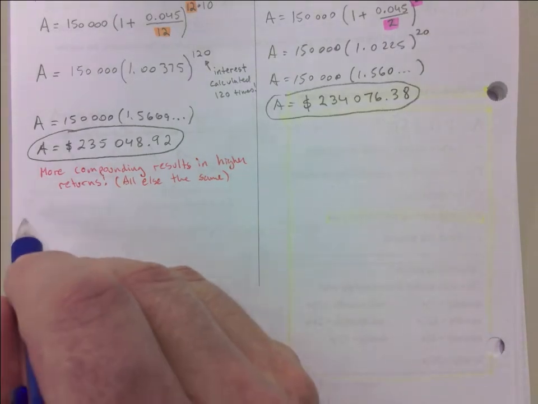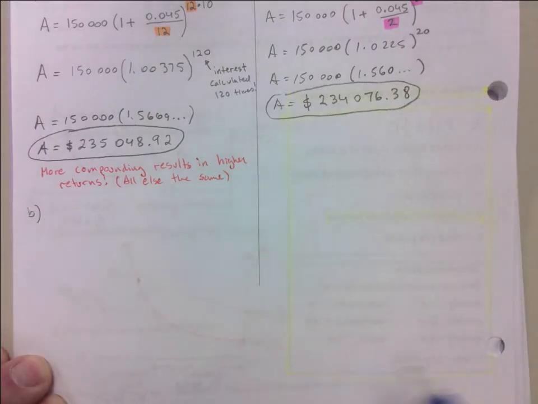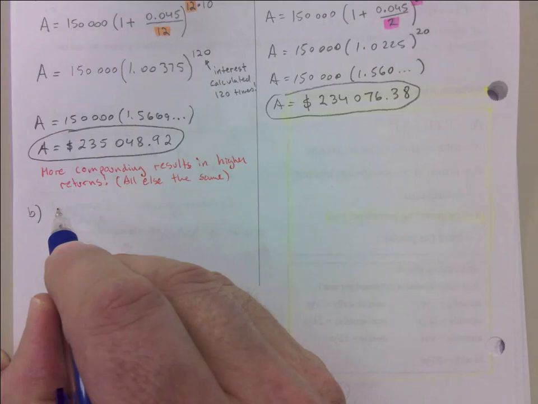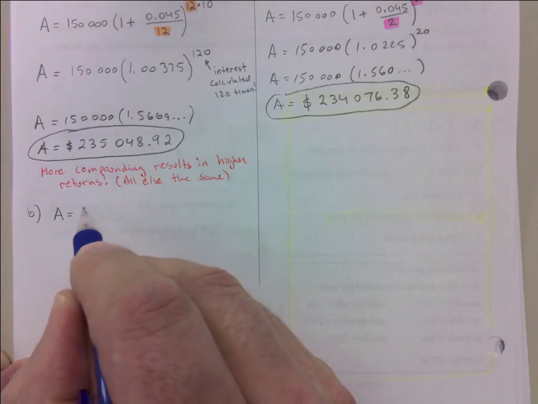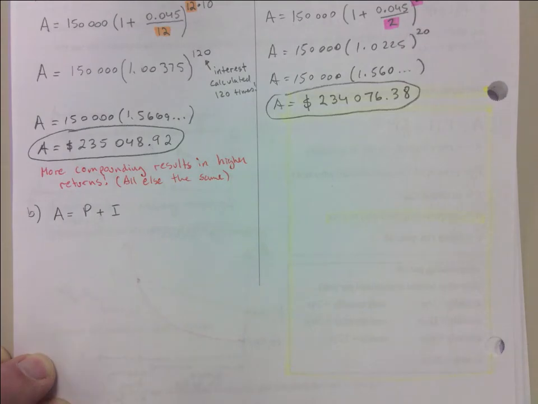It says B, how much interest did we earn? And remember, always remember that this is always true. The future amount is always principal plus interest. That is never going to go away. That is always true.